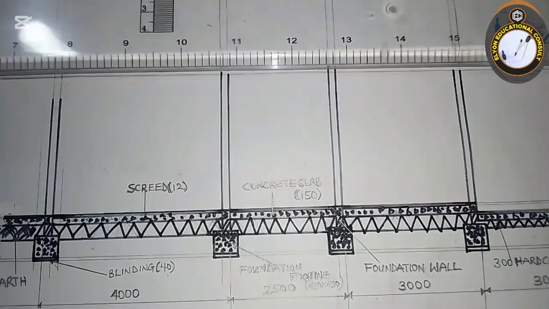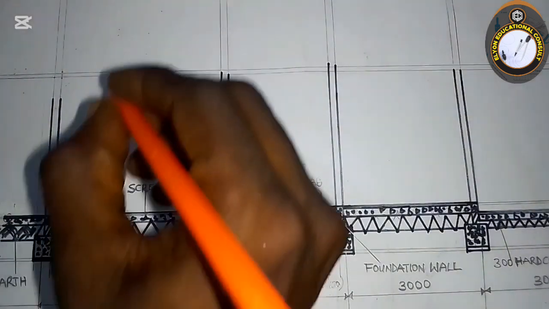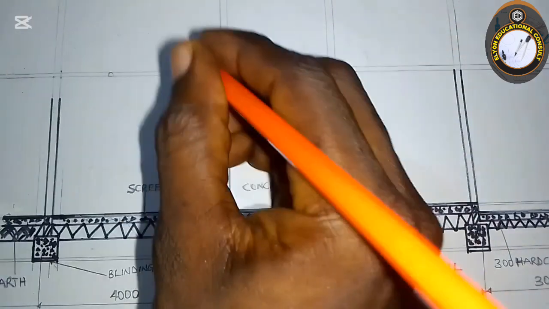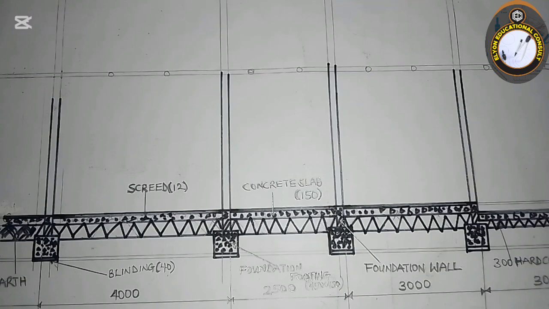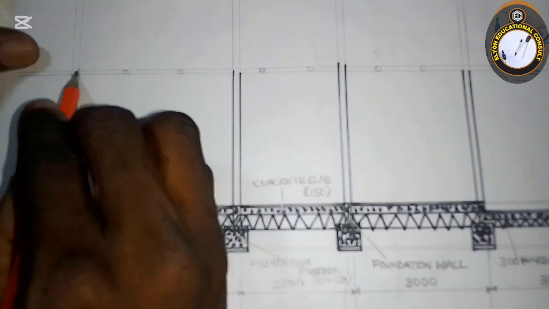So that is the ceiling joist, so let me indicate it there. We can just have something like this, so we have that. At this point here we'll be having the wall plate.